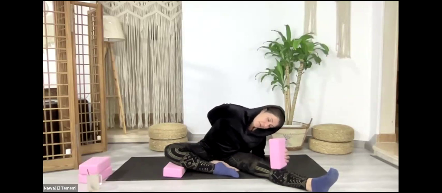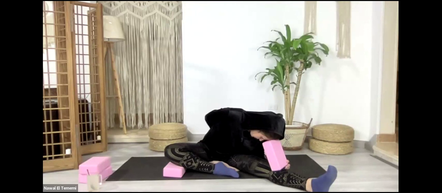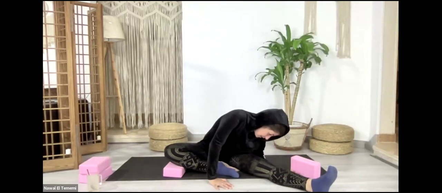So now I'm going to focus another 4 breaths. I'm going to see if my body has yielded to gravity at all. I think it has. Let myself go a little deeper. So slowly, I'm going to take the block out.